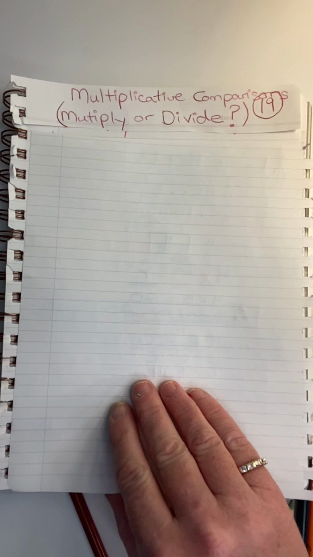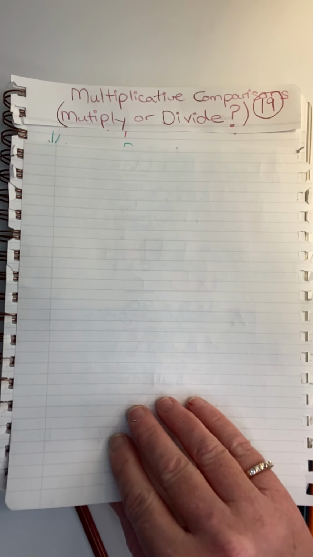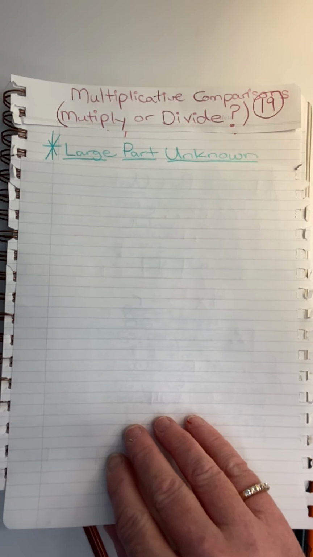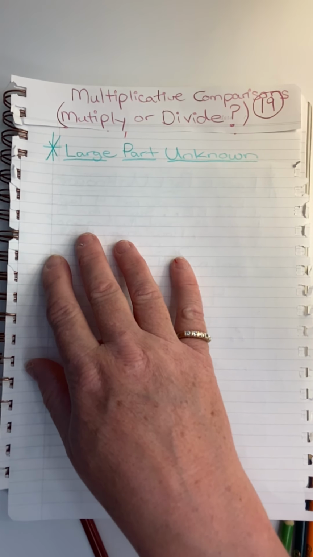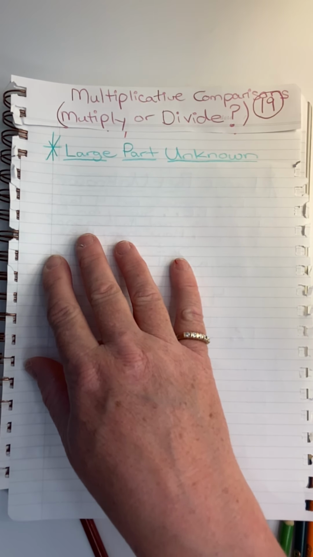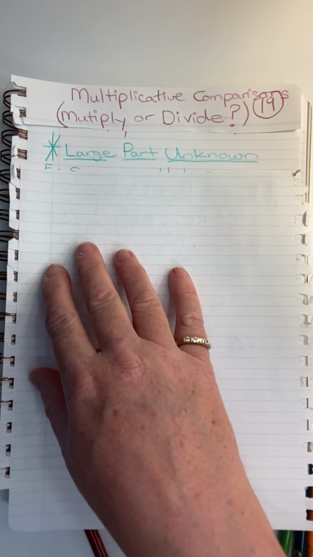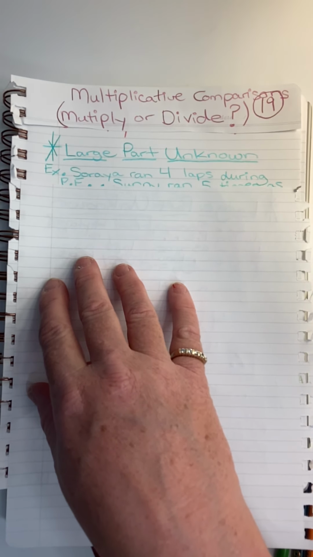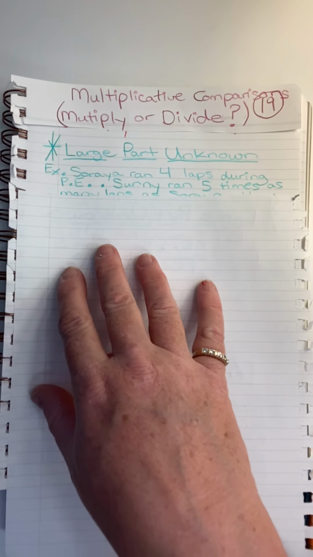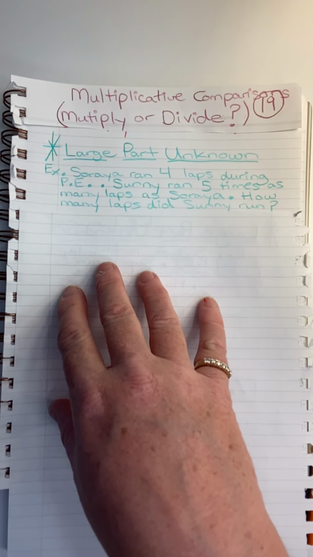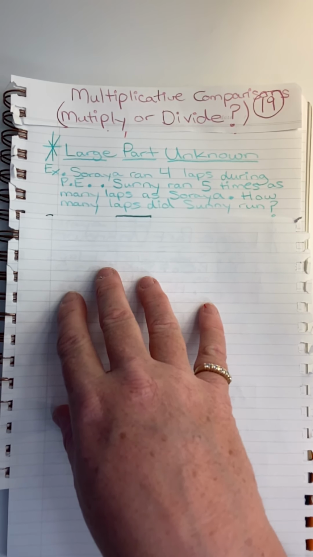Great. Welcome back. Now we are going to draw a large star and we're going to write large part unknown. So sometimes the large quantity of the problem is unknown, and we want to find the most efficient way to solve that problem using comparison bars and the different operations. Okay, so now I'm going to go in and write our example problem. So go ahead and write example and choose a color for your example.